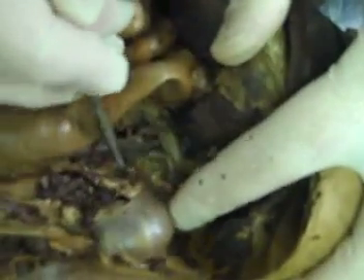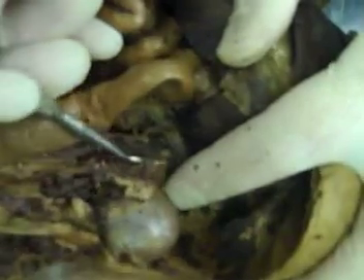The renal artery is down in here, but the vein is a lot easier to find, so that's generally the one that I pin. Renal vein.